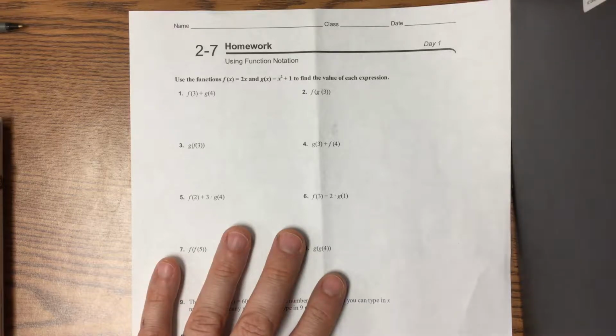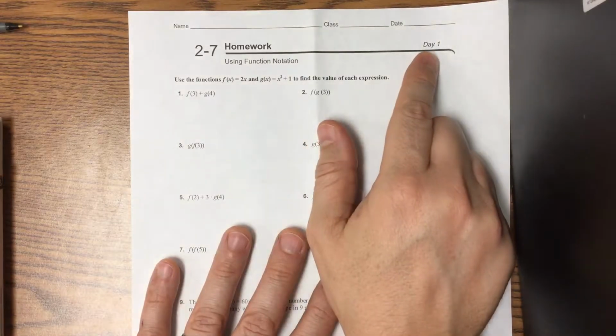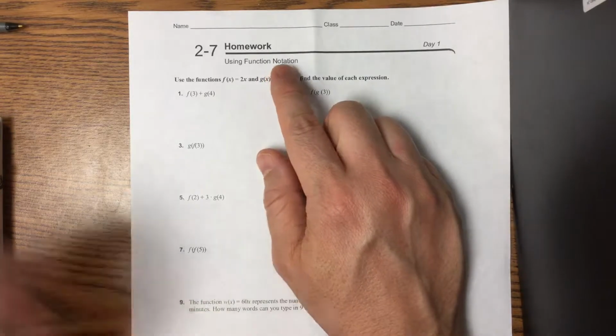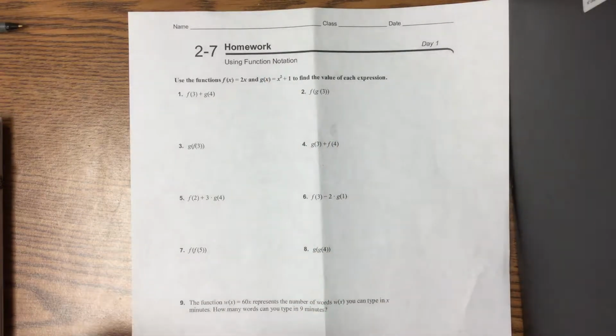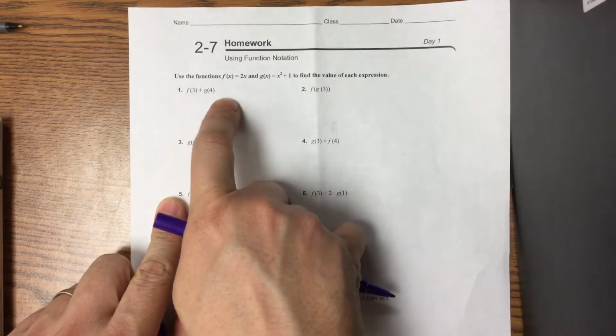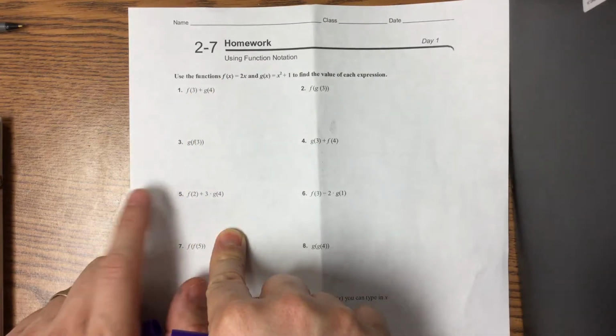All right, this is 2-7 homework, day 1, using function notation again, but this time we're going to do this in the calculator. I'm going to show you how to do all these steps in the calculator.